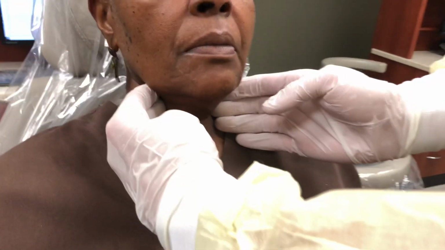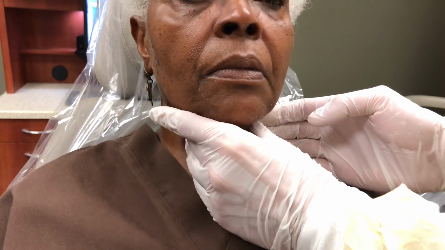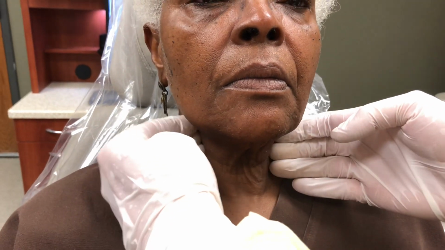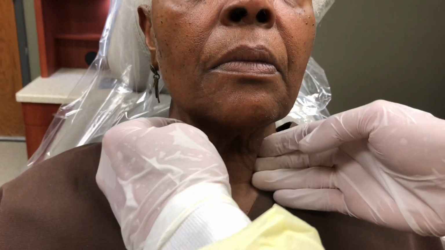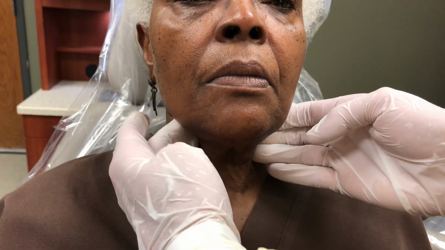So I'm going to move her thyroid cartilage side to side. I kind of feel on it. I'm going to again do the rock and the mover. So I have a rock and I do the mover on one side. And then I go back up and do the other side.